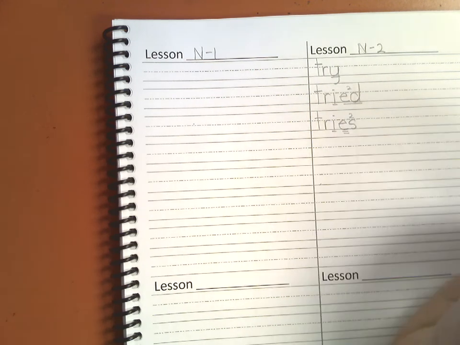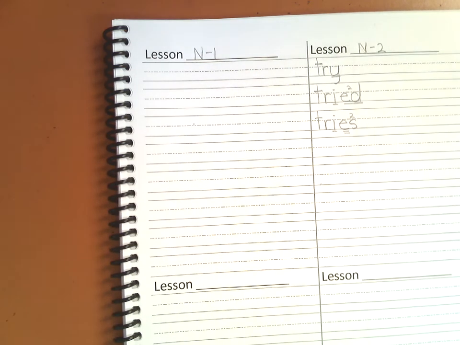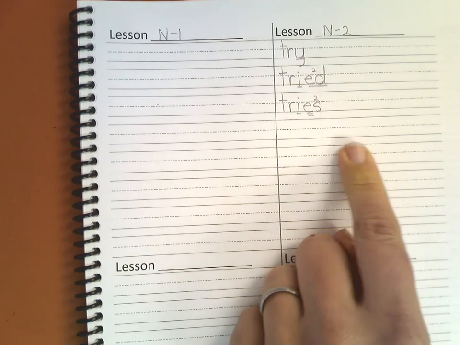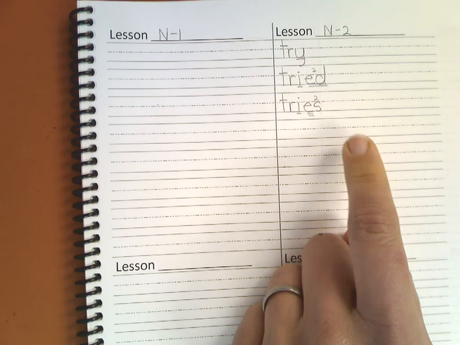All right, next is trying. Class, are we going to do the Y exchange rule for trying? Nope, we sure aren't. So just add that suffix ing, make sure it gets its own syllable.